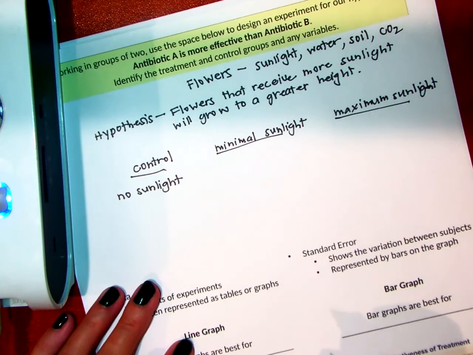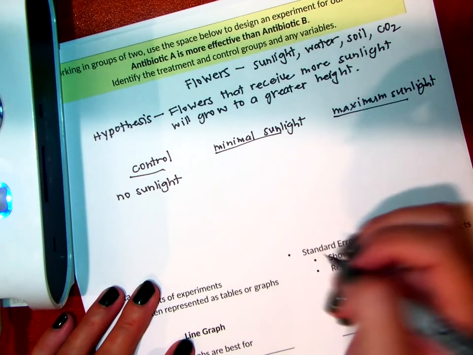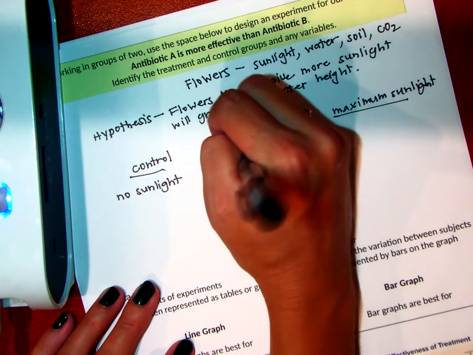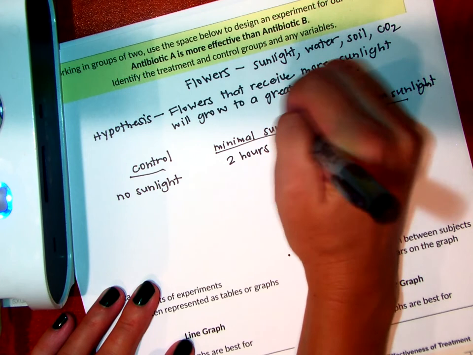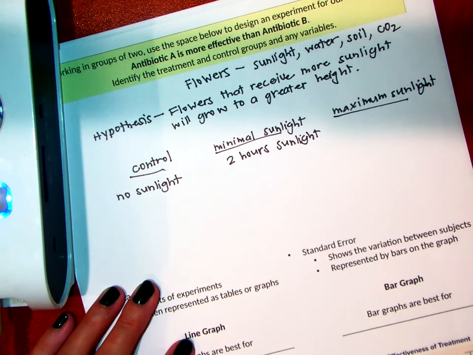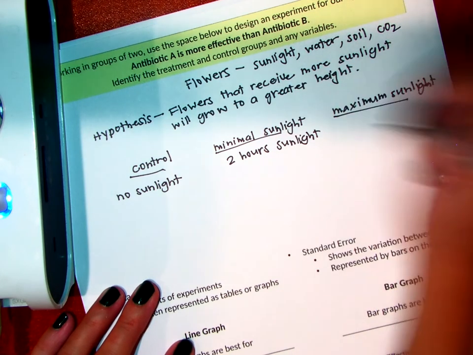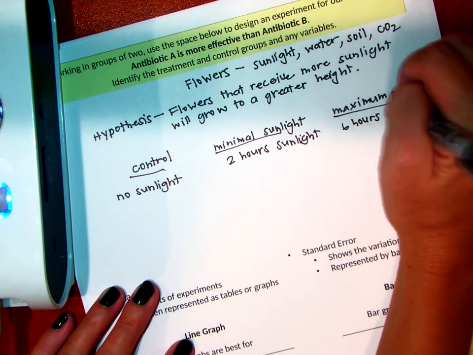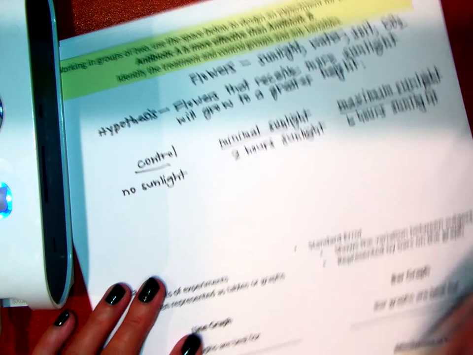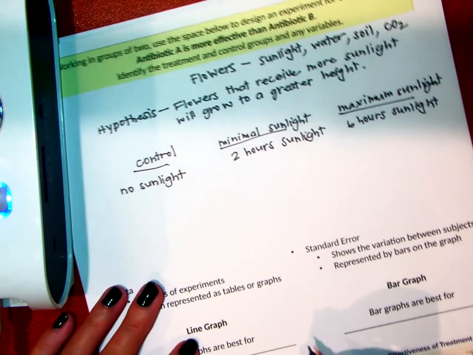So we'll say our minimal sunlight group will receive 2 hours of sunlight per day. And our maximum sunlight group will receive, let's say, 6 hours of sunlight per day. And so we've got our three groups.